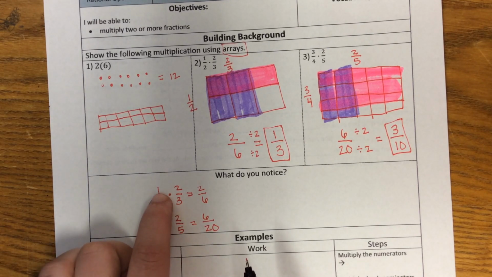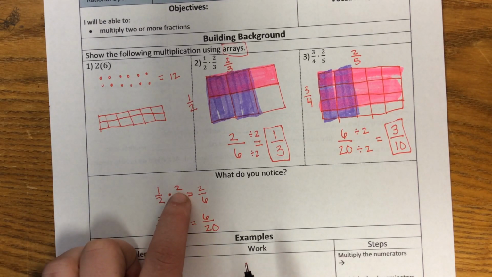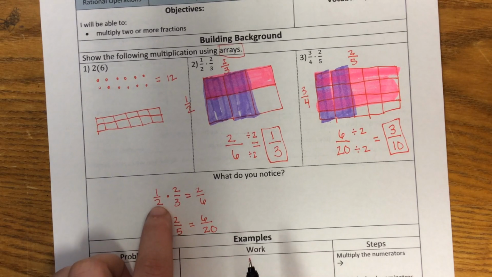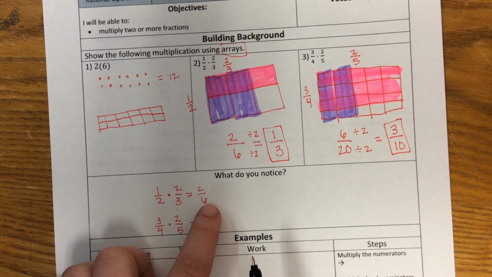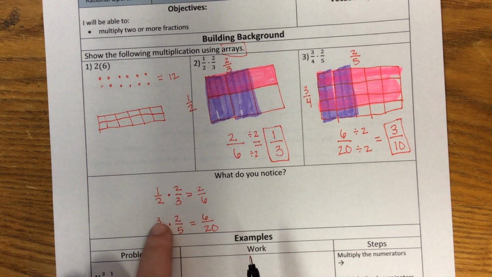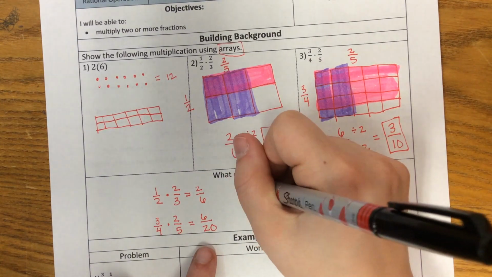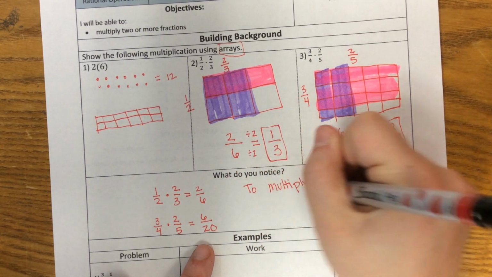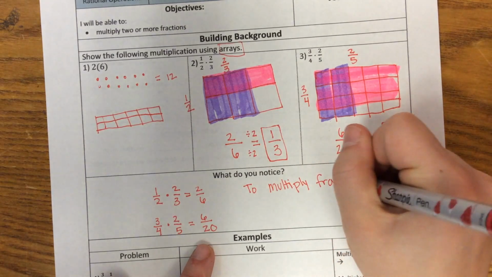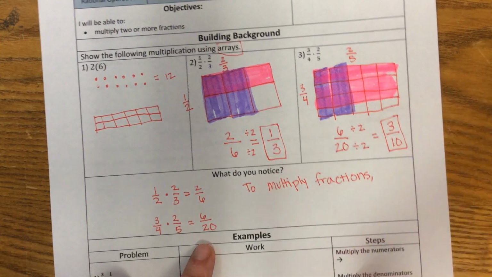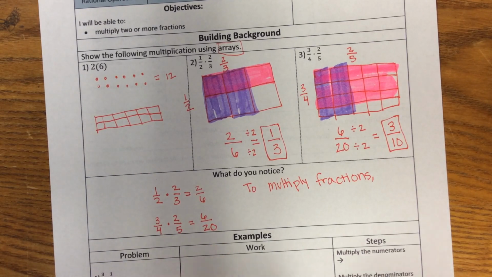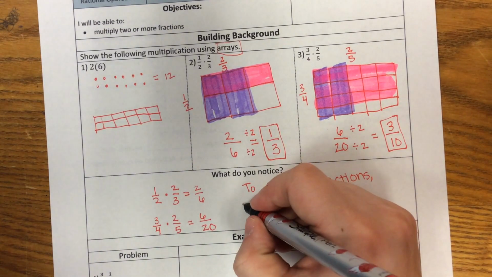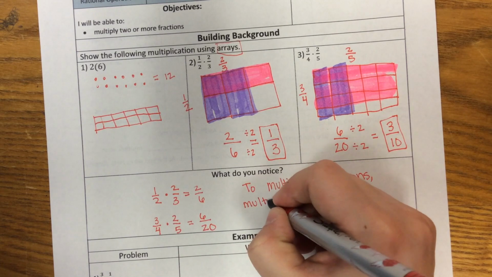Well, if I look, I know 1 times 2 is 2. 2 times 3 is 6. 3 times 2 is 6. And 4 times 5 is 20. So to multiply fractions, we are going to multiply numerators together.